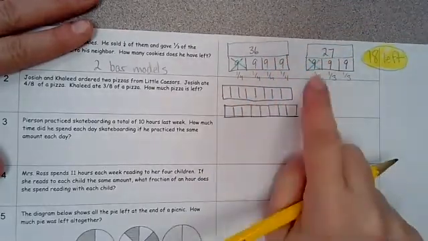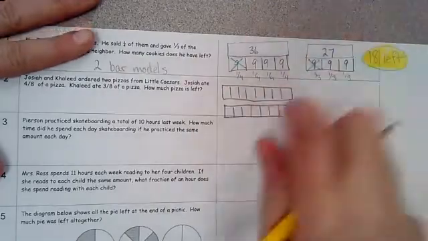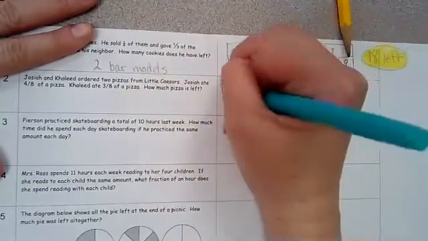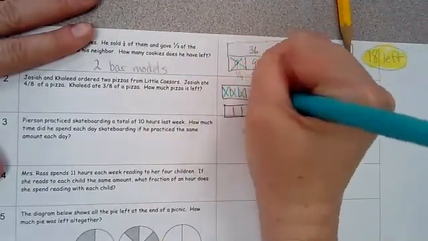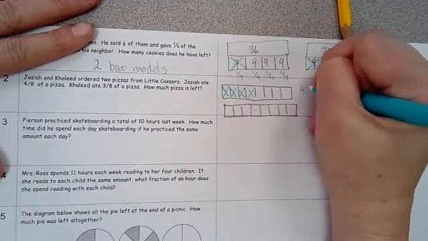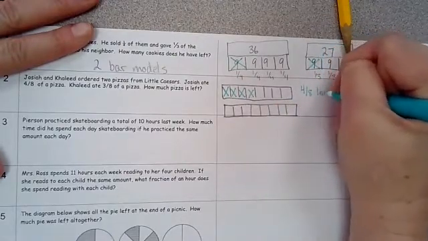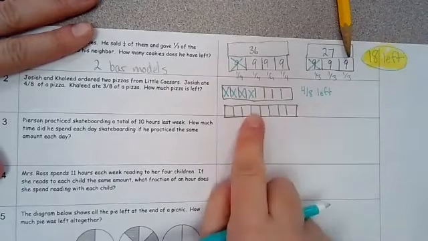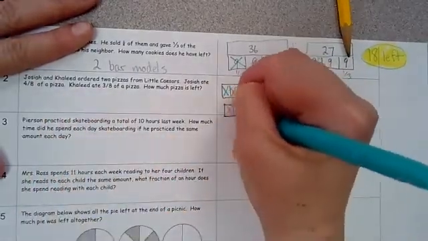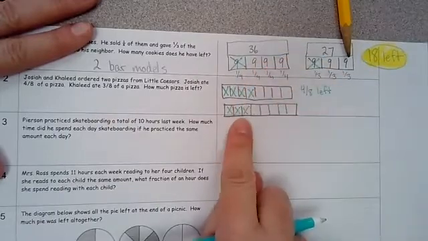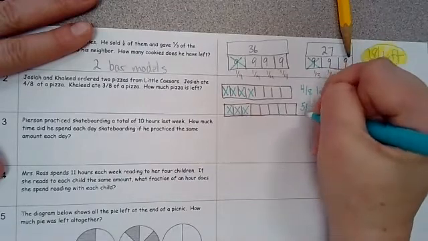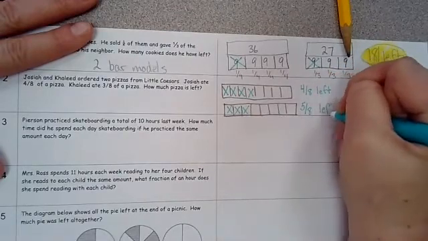All right, so this is Josiah's. He ate 4/8, so cross off what he ate. That's gone, gone, gone, gone. How many 8s are left? There are 4 8s left. This is Khalid's pizza. Khalid ate 3/8. Gone, gone, gone. That is 3 out of 8. How much is left? There is 5 8s left.